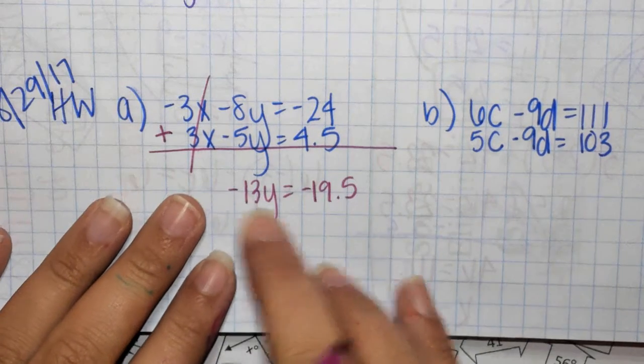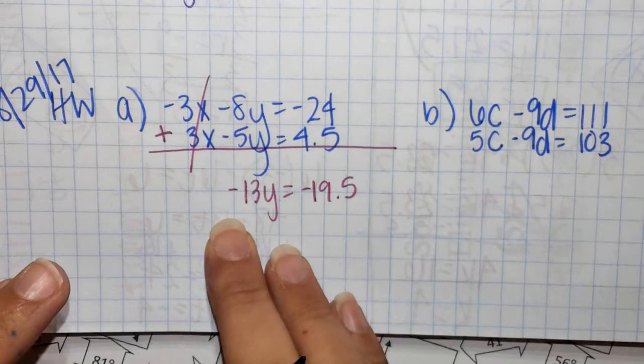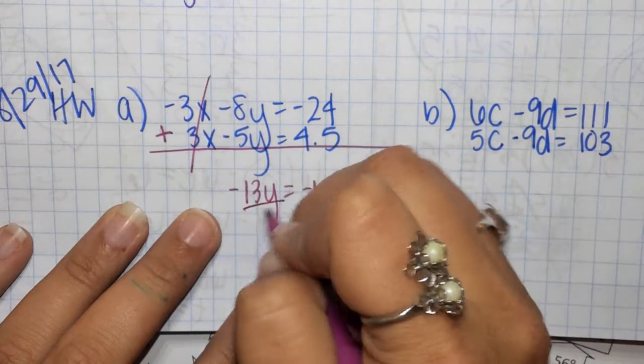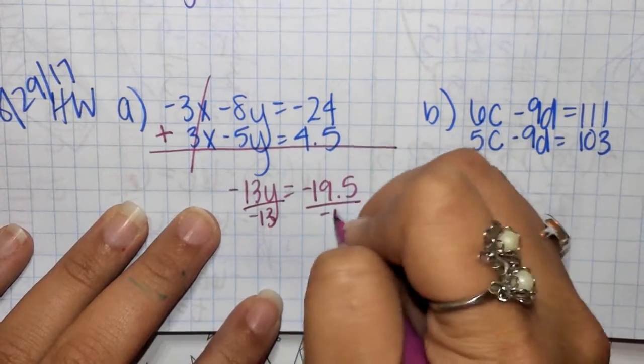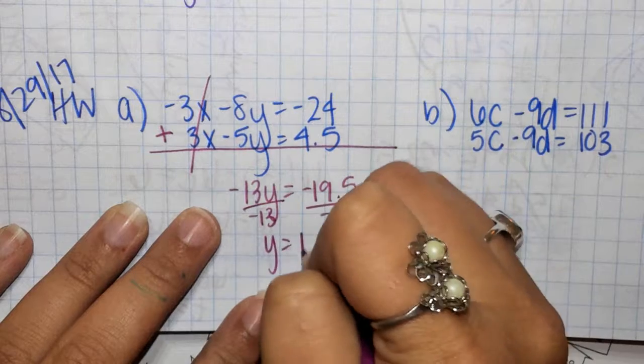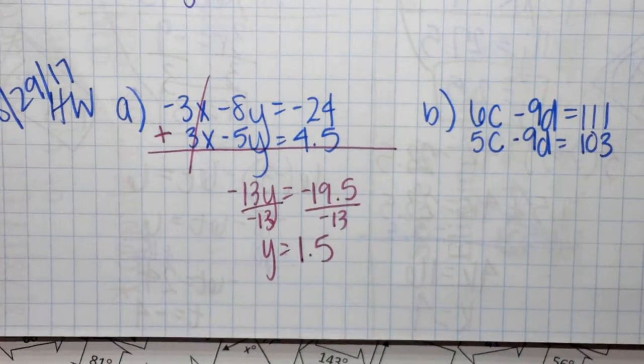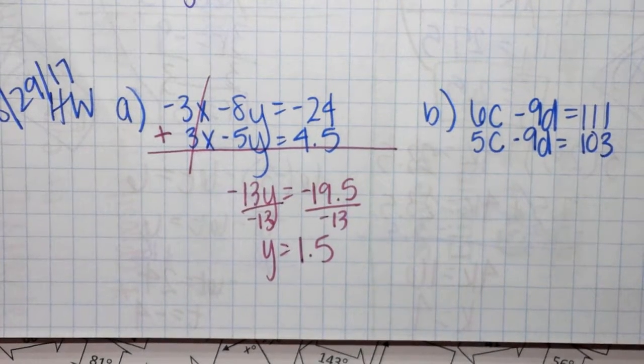All right, so what did y'all do from here, Sarah? We divide by negative 13. You divide. Okay. y equals 1.5. Do we agree or disagree? Agree. Okay, why is it positive 1.5? Because the negative and the negative is positive. Okay, not a negative and a negative is a positive. A negative divided by a negative is a positive.